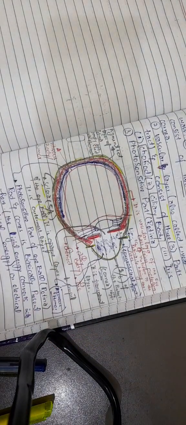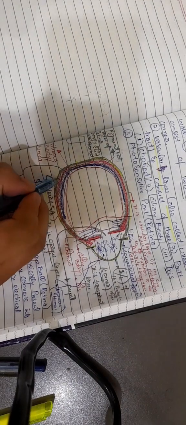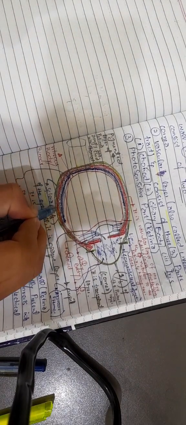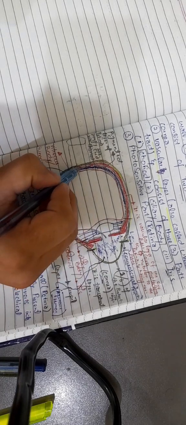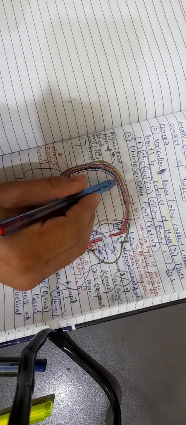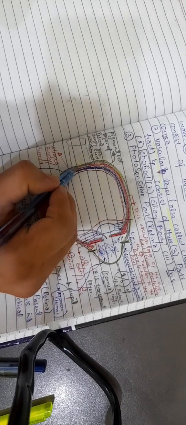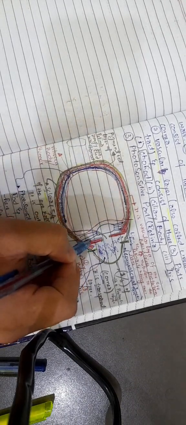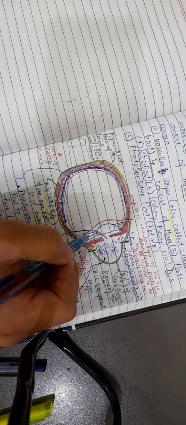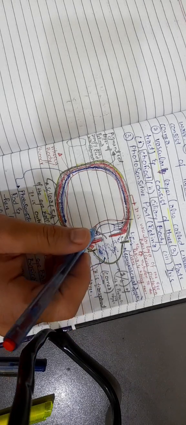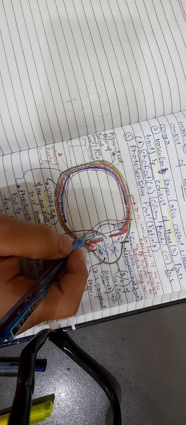So you can see here that red layer, from here up to here, is the uveal tract, or vascular coat, which is present after the protective coat.